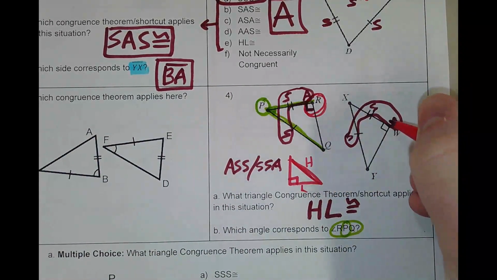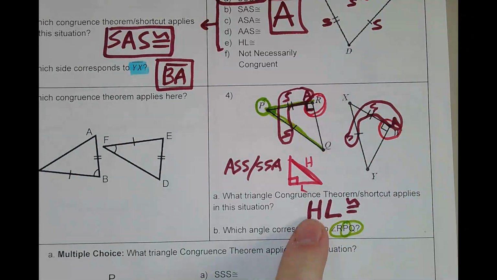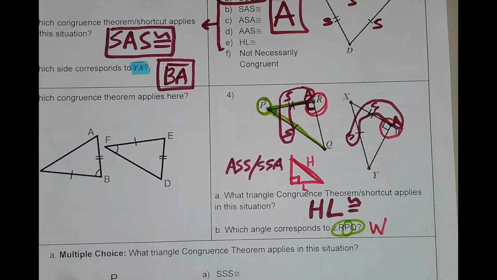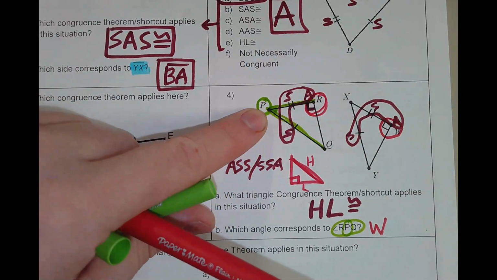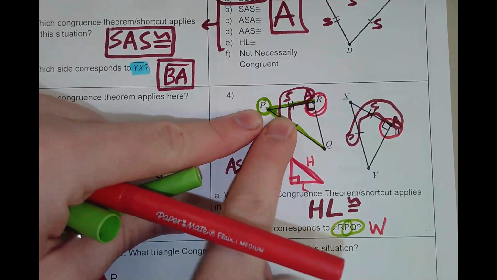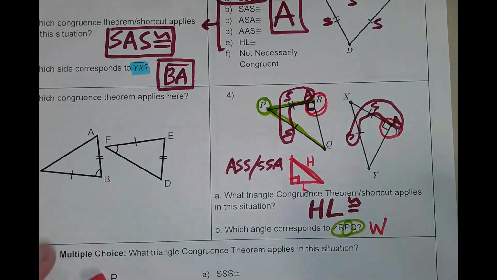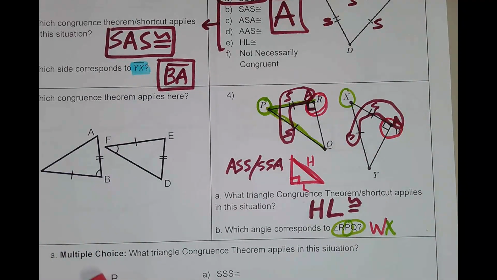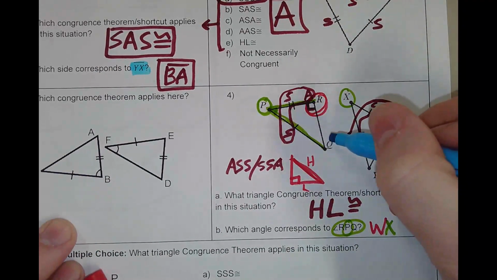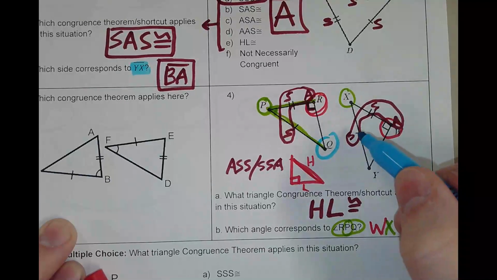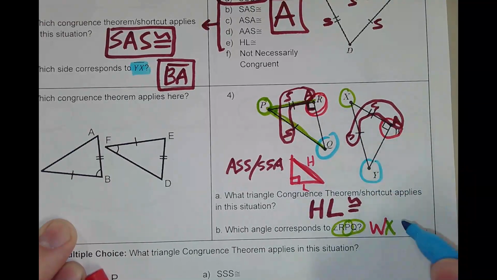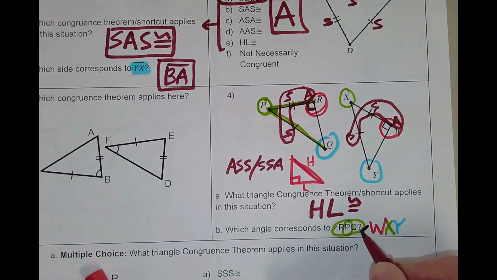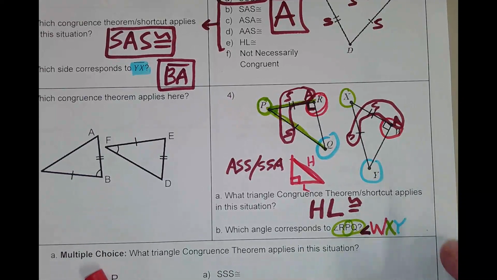R has the right angle, so if the first letter is R, then the first letter here would have to be W. The next one is letter P. Letter P is the angle between the two tick marks, so that's going to be letter X. And finally, letter Q, the one that's next to the one tick mark, is letter Y. The correct answer is WXY, but let's not forget to add the angle symbol.